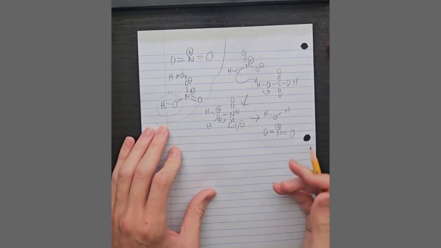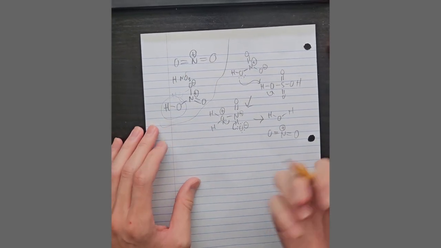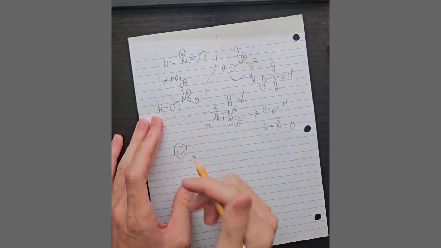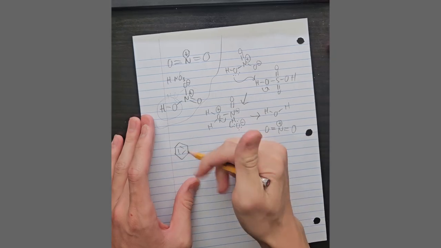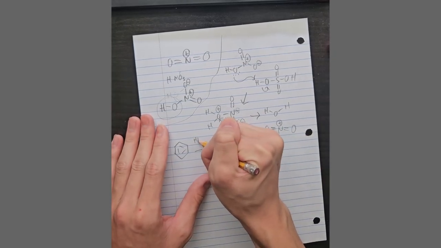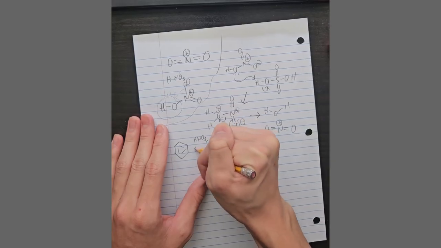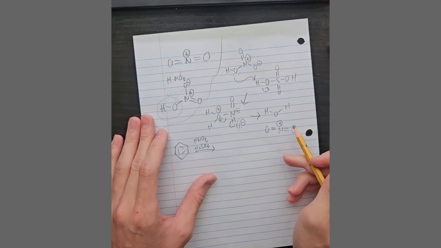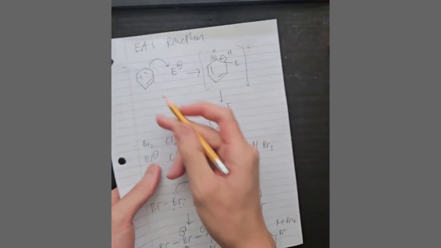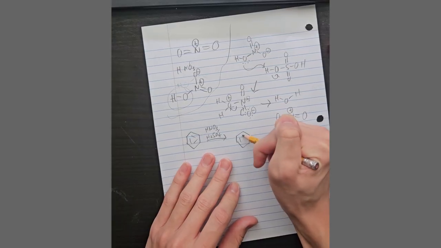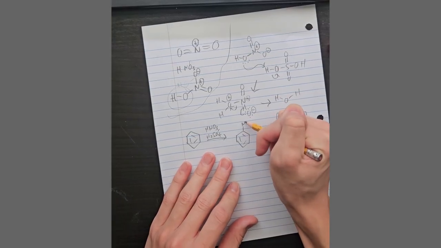And again, it's going to work like before, where we have our starting material, we've got our HNO3, H2SO4, and there we got our electrophile. Back to here, it's going to go through this, and that gives us our product.